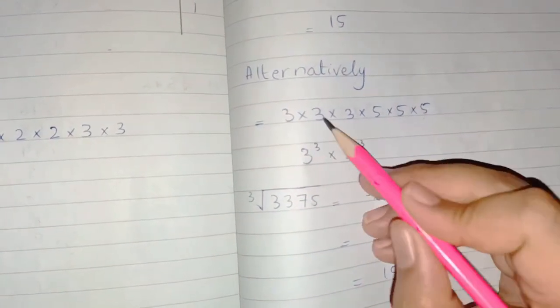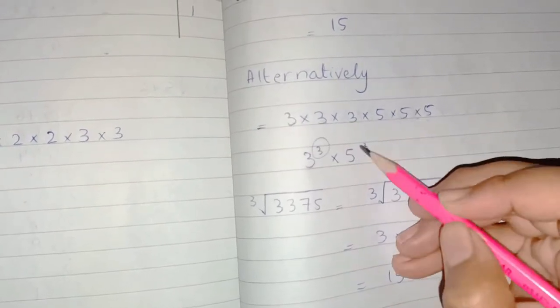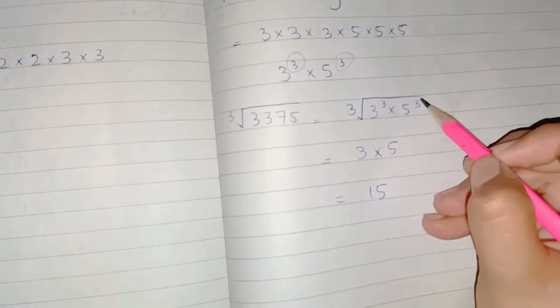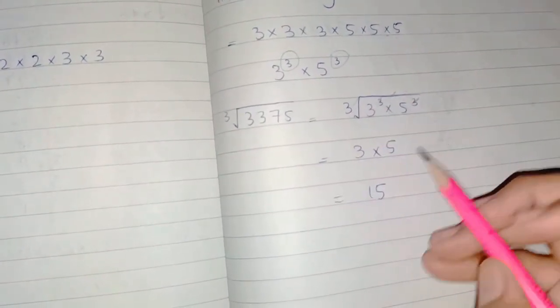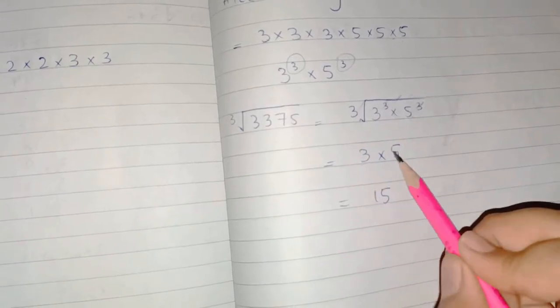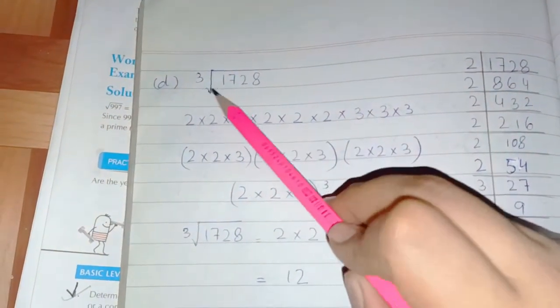Now we have the alternative method in which we have to write all the factors, then write the factors in index notation. Now we have to take this under the cube root. Then we have to cut all the powers. The remaining numbers are 3 and 5. 3 5s are 15. Same as it is, we have to solve this question.